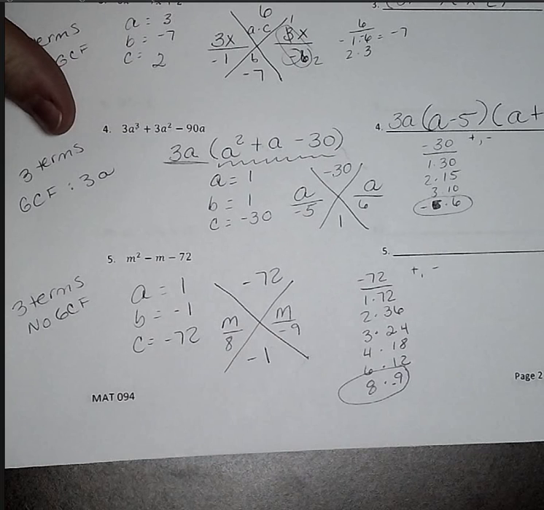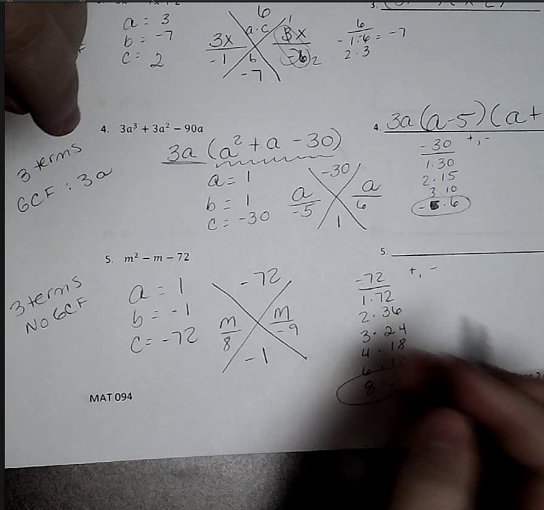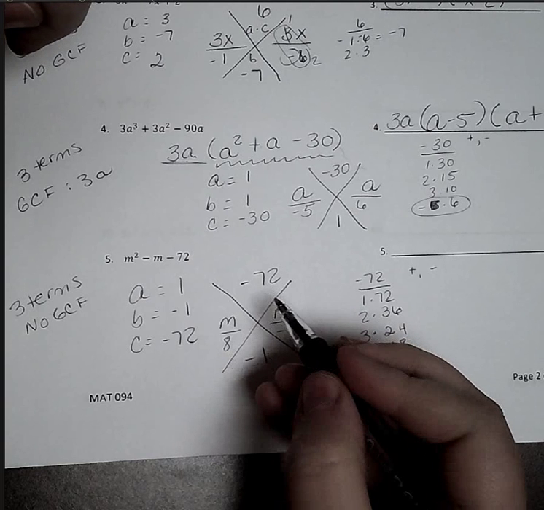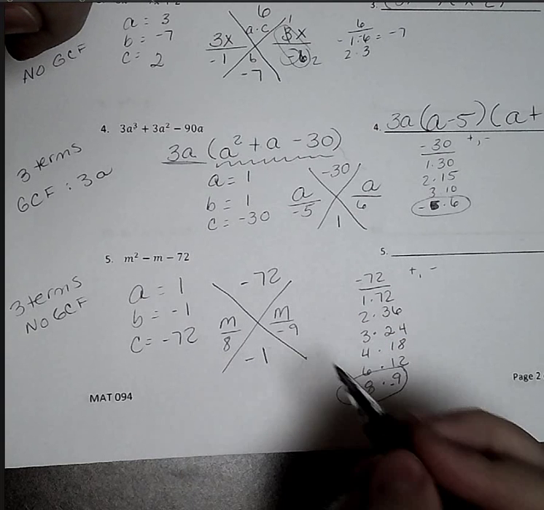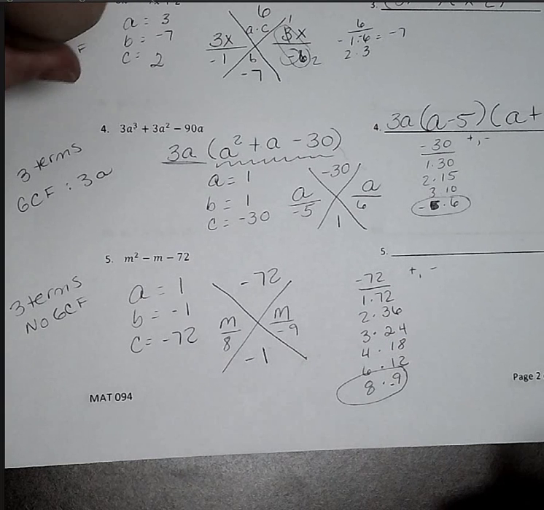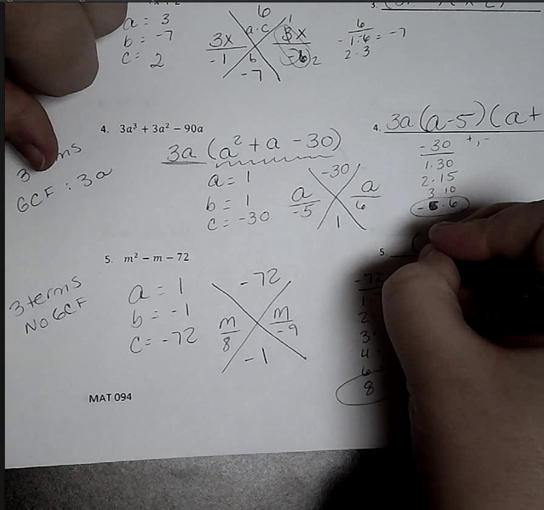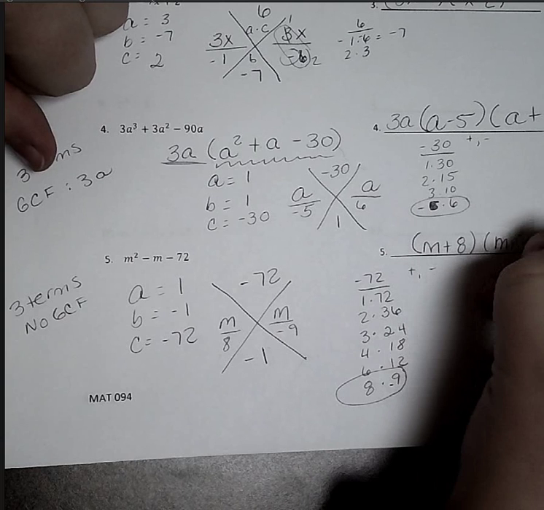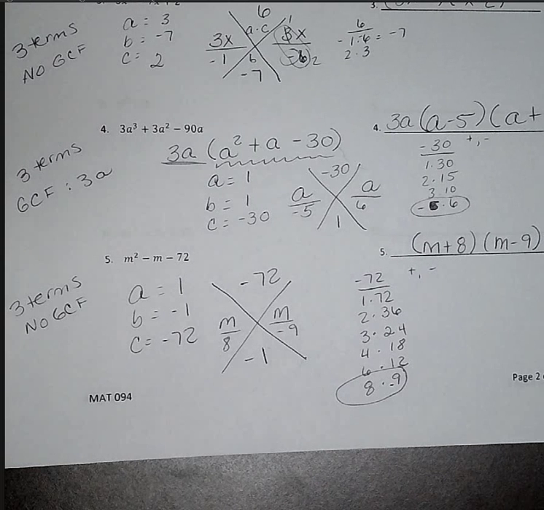Okay? So now I want to check. 8 times negative 9 does give me negative 72. 8 plus negative 9 does give me negative 1. So we are on the right track. So now I have m plus 8 and m minus 9. If you had them flip-flopped, it's still going to be the same answer.